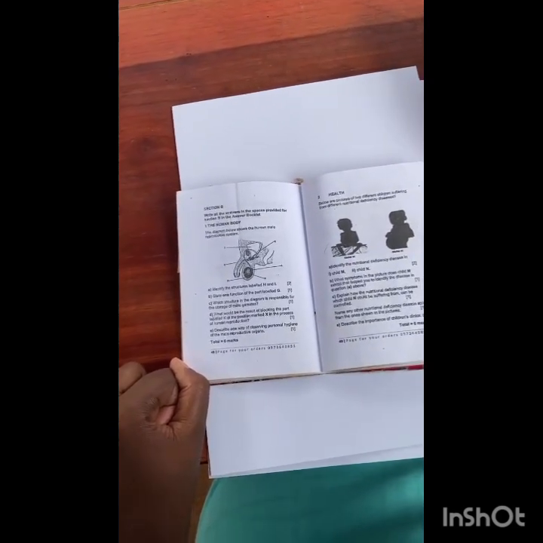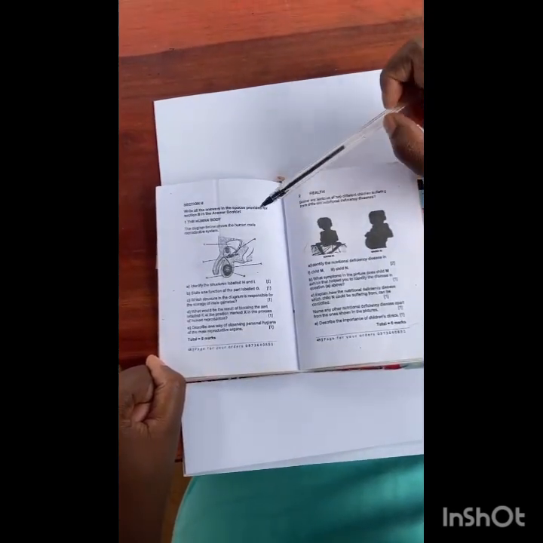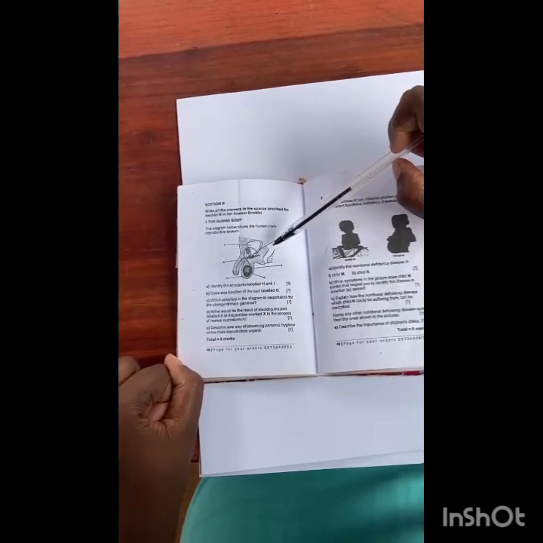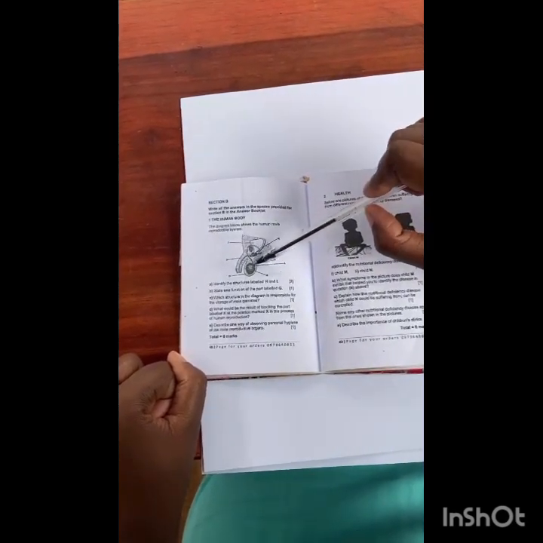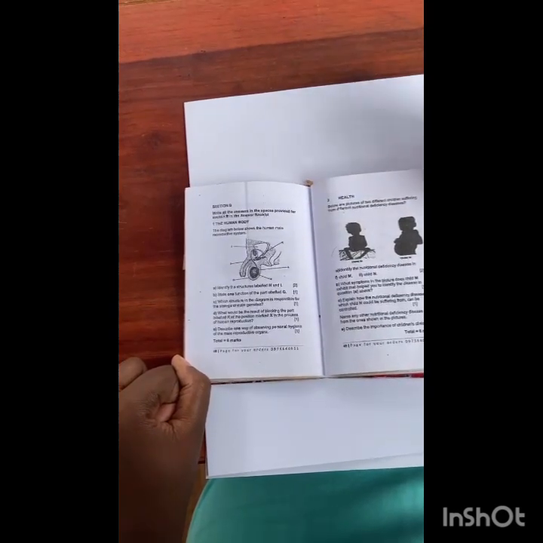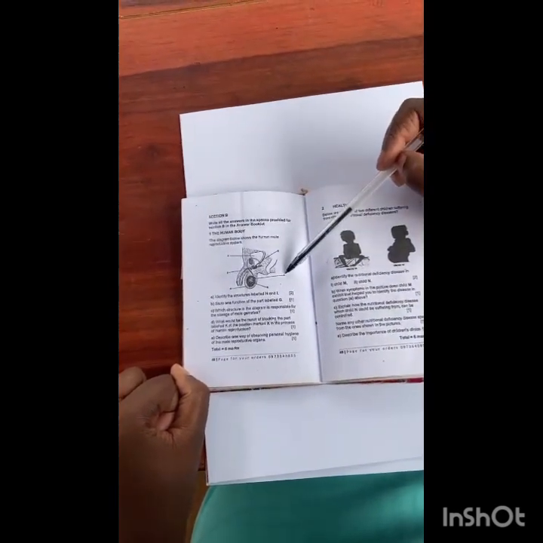Which structure in the diagram is responsible for the storage of male gametes? Sorry, this is not so clear, but you can check up the ECZ 2020 paper. So here, L, that's the epididymis. That's what stores the sperms. So the answer is L.